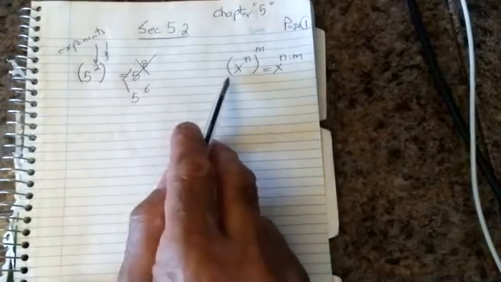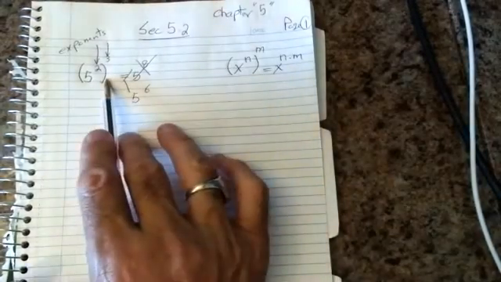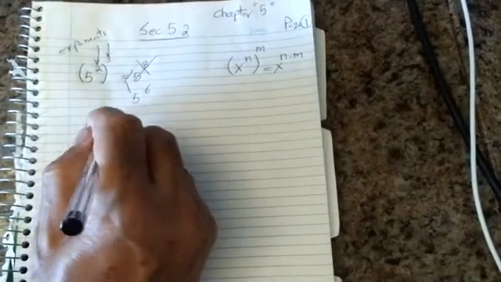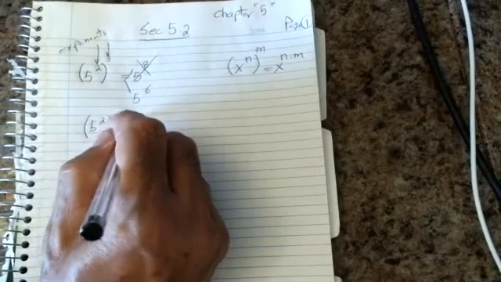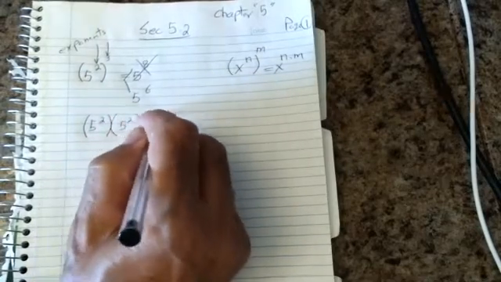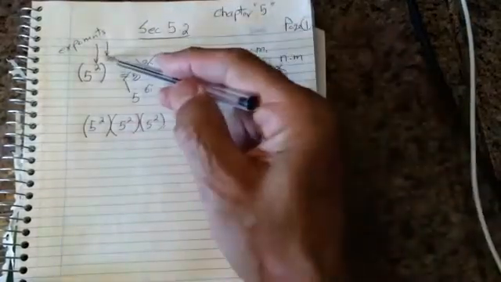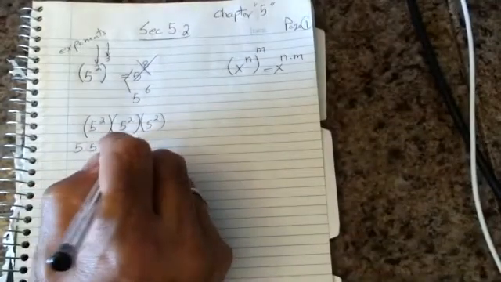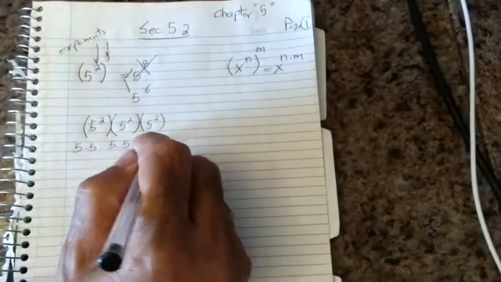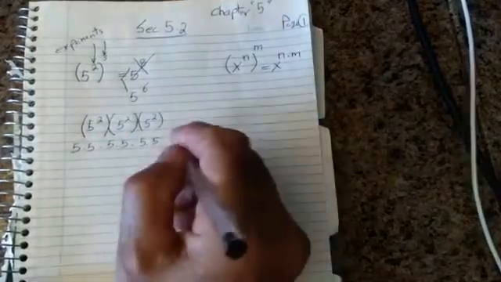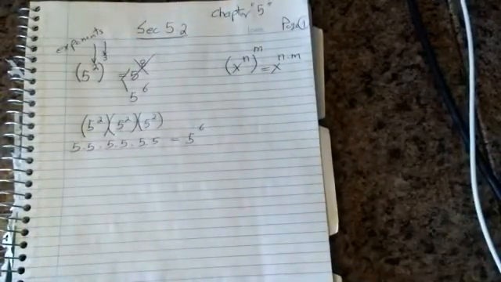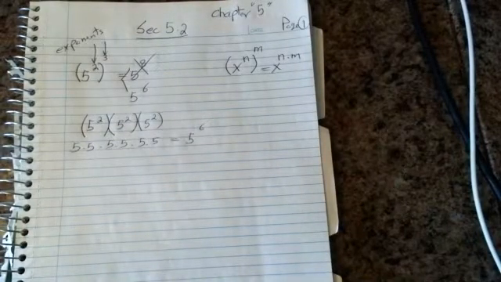Now, if I don't know anything about this formula and I want to do this, 5 to the power of 2 and the whole thing to the power of 3 means you take 5 to the power of 2 and multiply by itself 3 times. So then what do you have? You have 5 to the power of 6. So when you have more than one exponent, you always multiply the exponents.